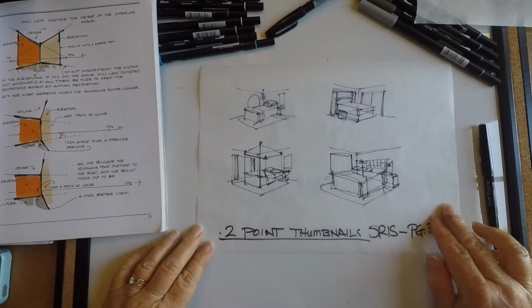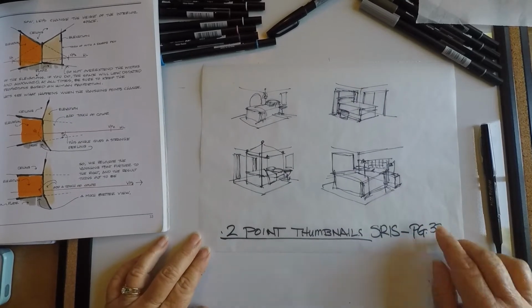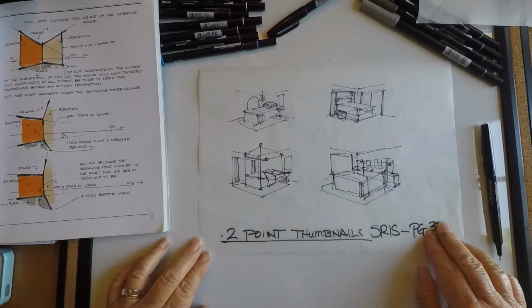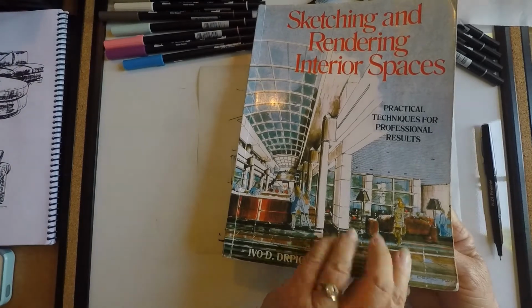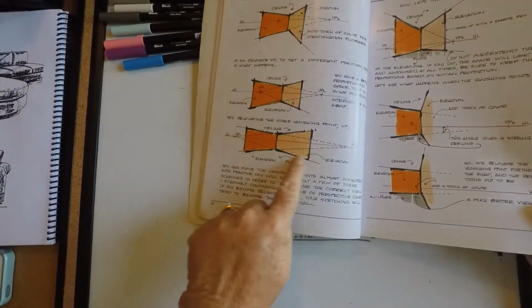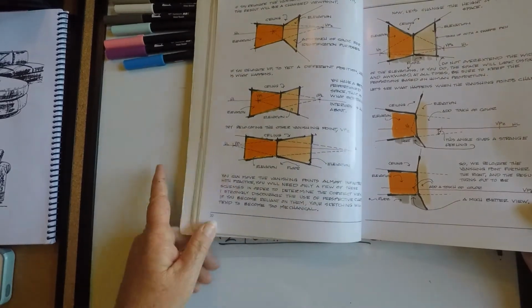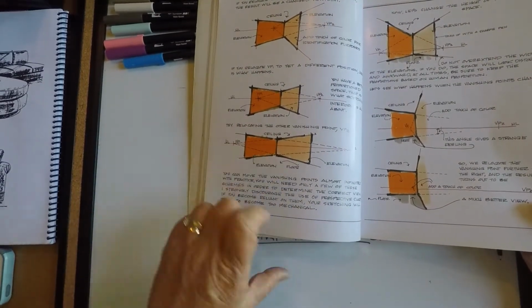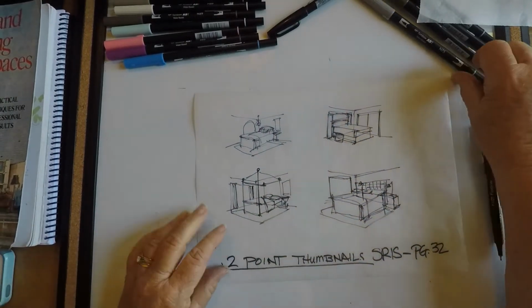Okay, so for the beginning of your assignment number 6, you're going to be doing your 2-point thumbnails for a bedroom, and you can use your SRIS book. On page 32, you can see, especially this bottom one, could be a good background to get the thumbnail started. So you just trace that and then just add the bed. Remember, the thumbnail doesn't have to look like anything in particular to anyone but you.